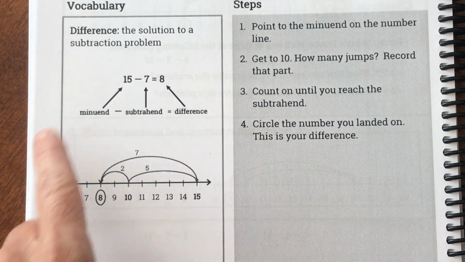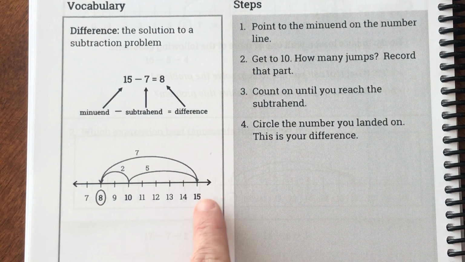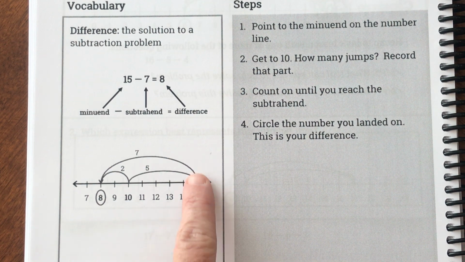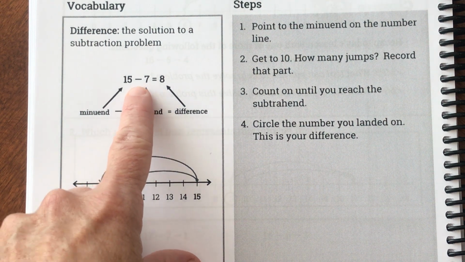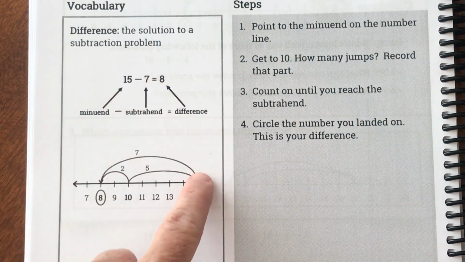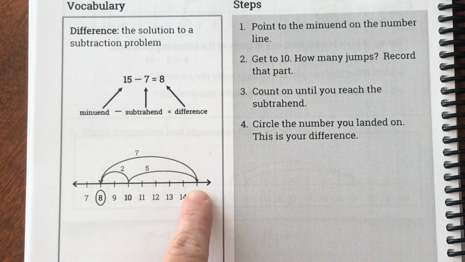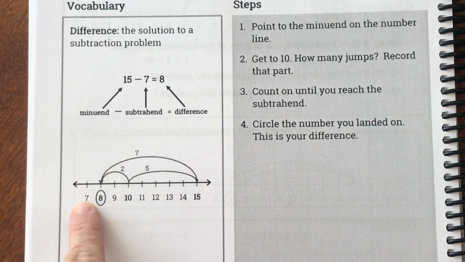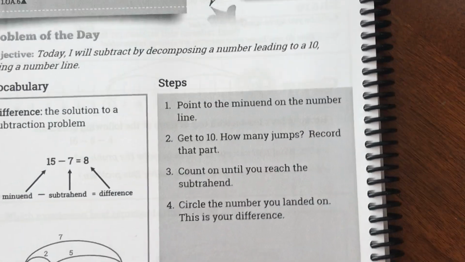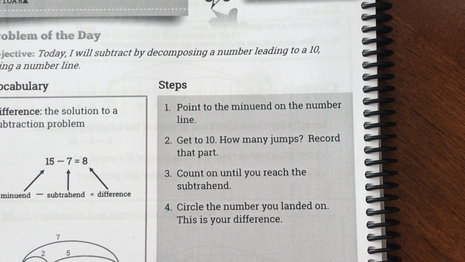Okay, so today we're going to use a number line, and we're going to start with our minuend, and then we're going to subtract our subtrahend, but instead of jumping straight 7, we're going to go to 10, and then count how many jumps we need to finish our subtrahend. So yesterday I followed the steps. I'm going to follow them again today.